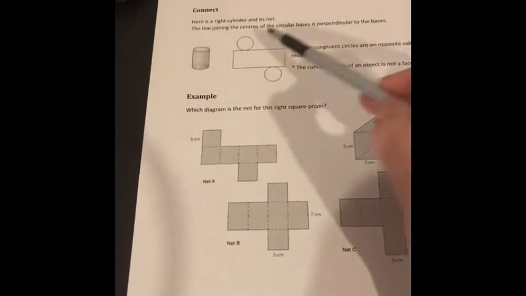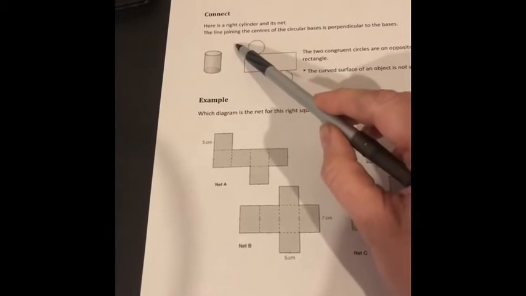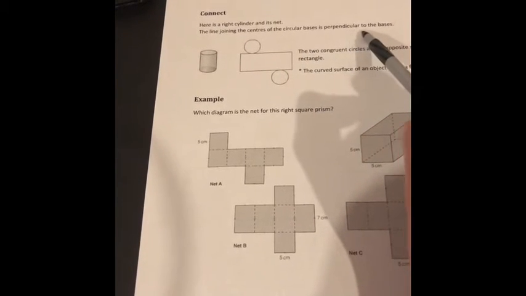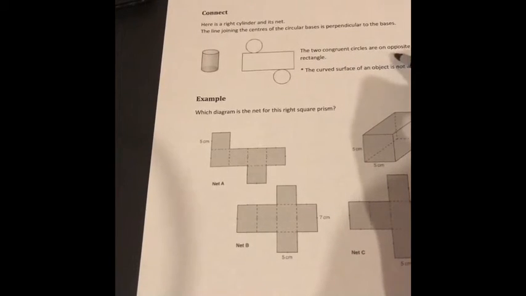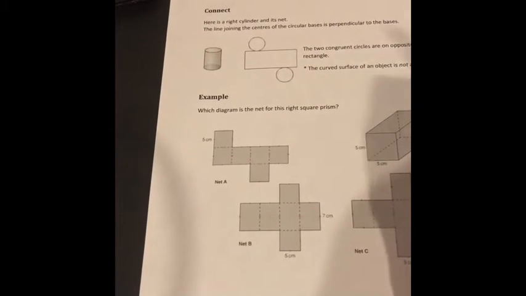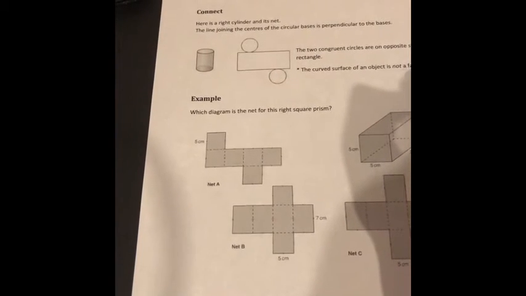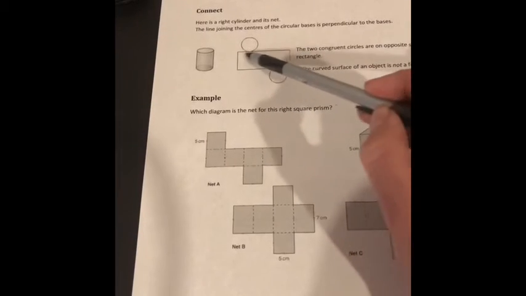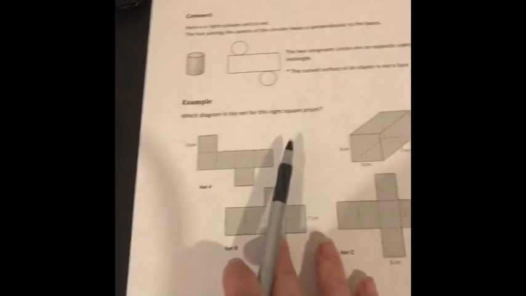Note on this page, here's a right cylinder and its net. The line joining the centers of the circular bases is perpendicular to the bases. So the two congruent circles are on the opposite sides of the rectangle, and the curved surface of the object is not considered a face, but notice the curved surface turns into a rectangle.